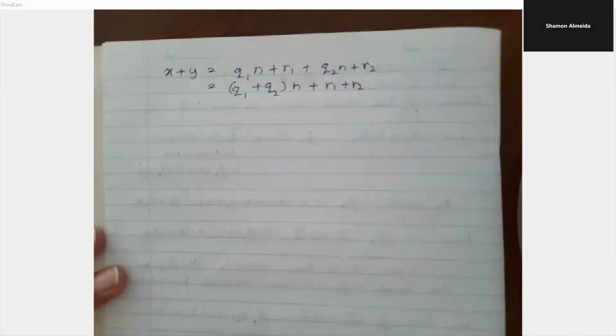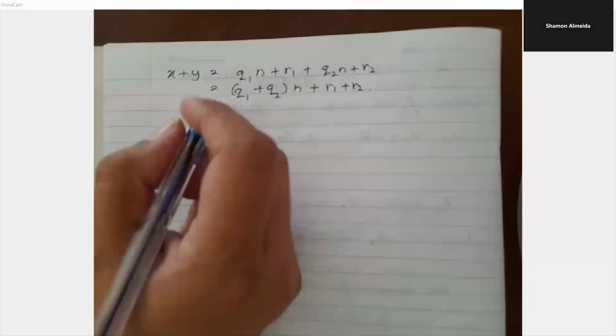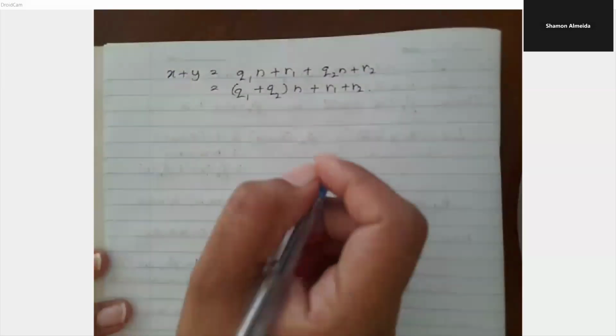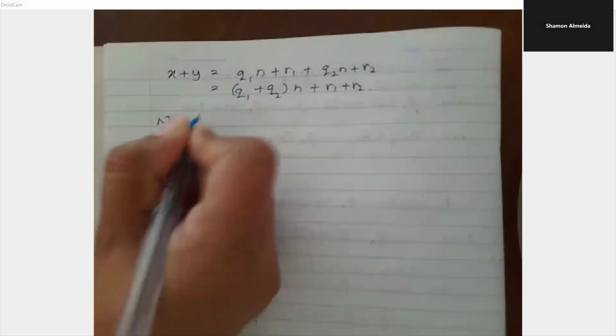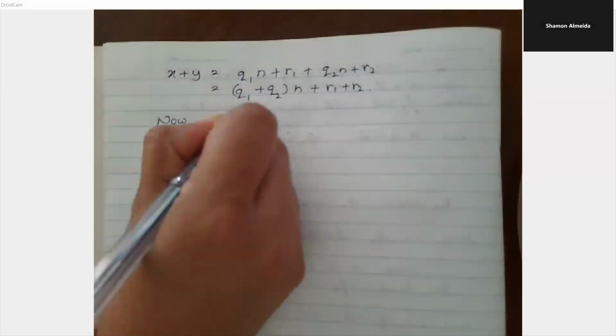when it is divided by n. This is because R1, R2 are two integers, so this addition is also an integer, right? So let me write now, R1 plus R2 is an integer.